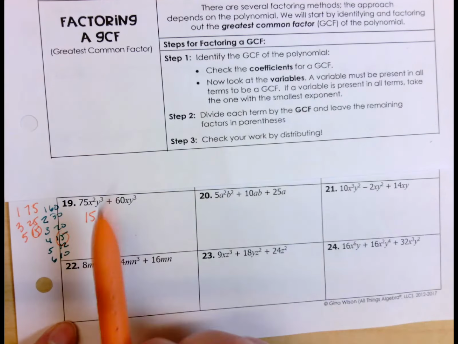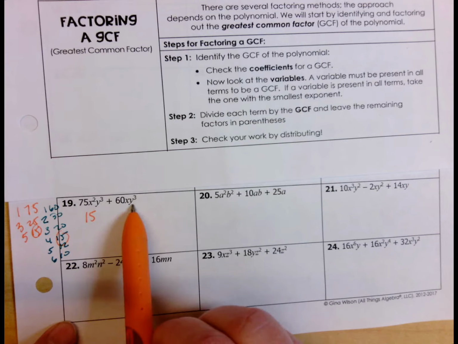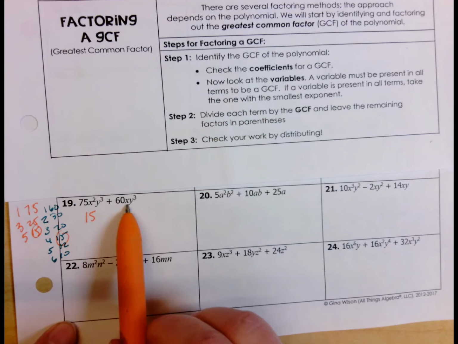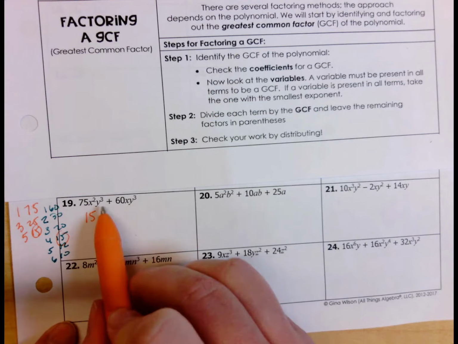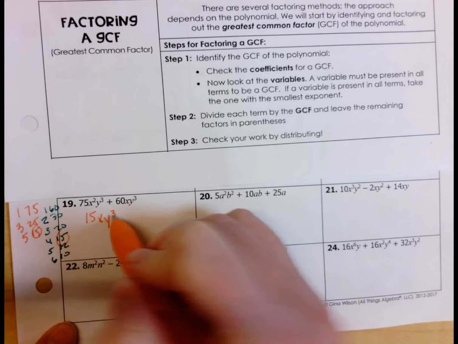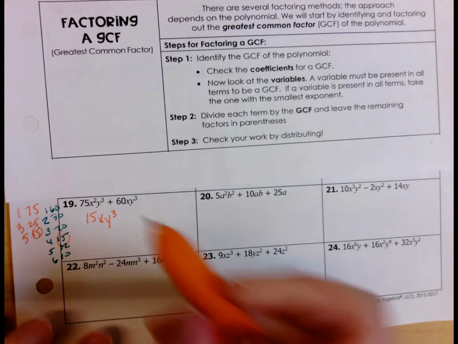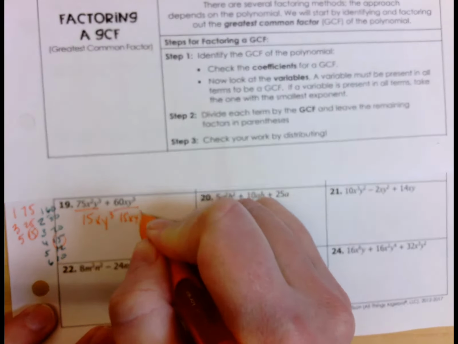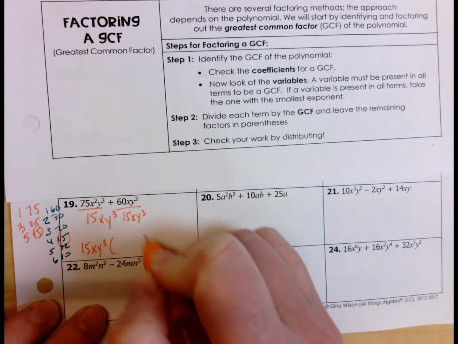Now we're going to look at the variables. So x is present in both, and y is present in both. So we're going to use the smallest exponent of each. So we have an x squared and an x, so we're going to use x, it's the smaller of the two. And we have y cubed in both, so we're actually going to use y cubed here. So we're going to divide each of these terms by 15xy cubed. So here's our greatest common factor.